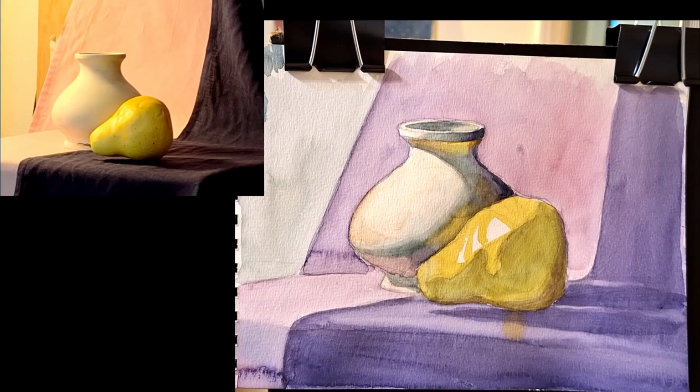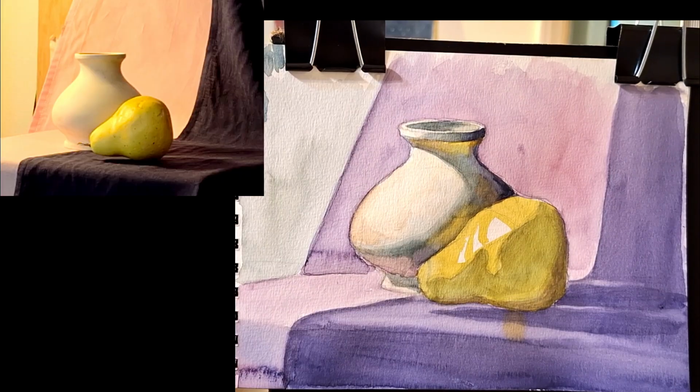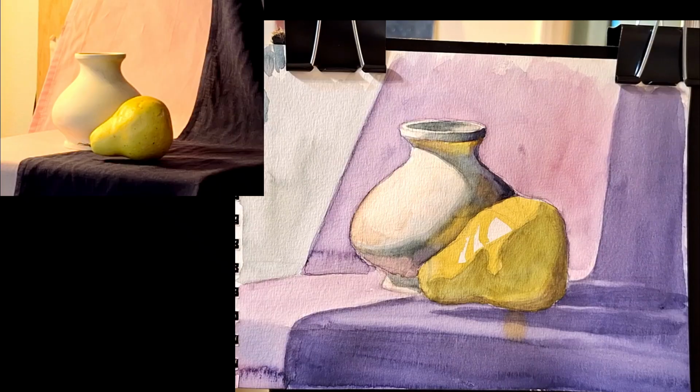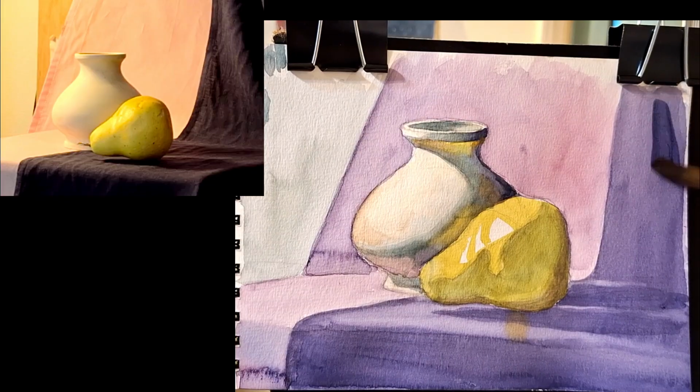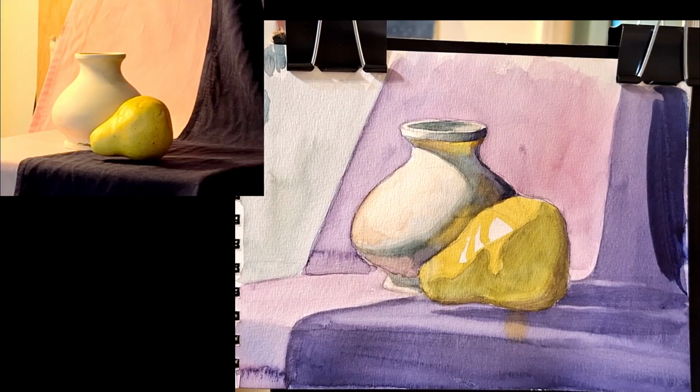And now I am using more of my Indian red, only a little bit of rose, because I don't want my shadow to look too richly purple. So I will go ahead and add a little bit of the shadow here.